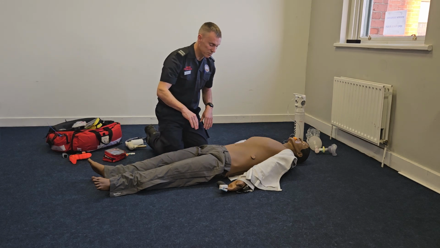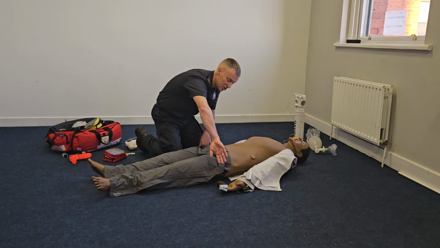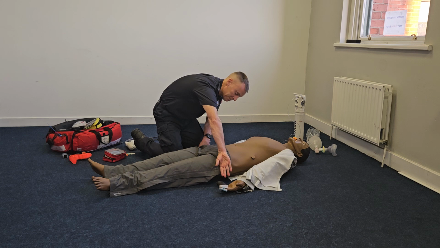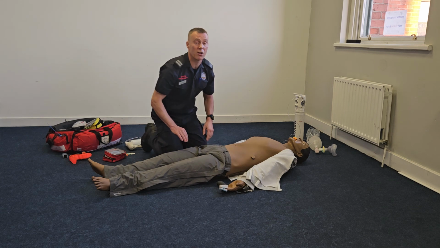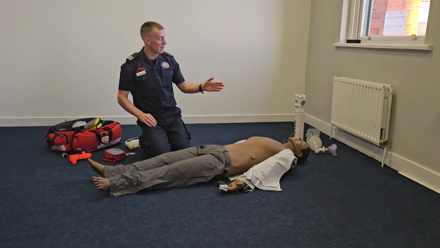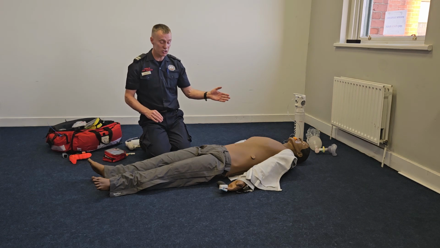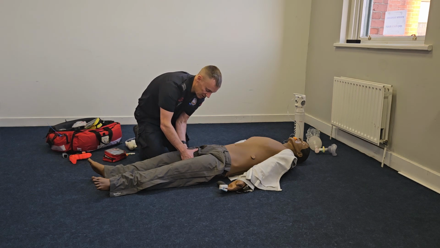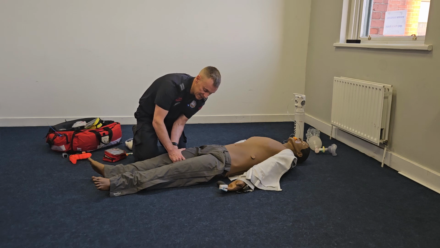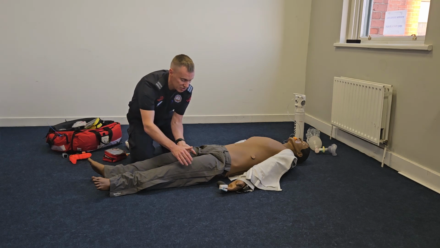So the next thing we're going to do is check the pelvis nice and gently with the back of the hands. We're going to be checking for any crepitus or instability. We're also going to check for priapism to make sure that there's no spinal injury. And we're also going to just check down as far as the knees and just check that there's no fractures in the femurs.